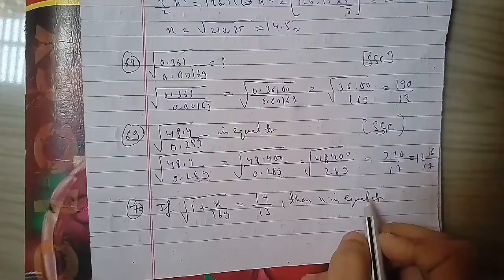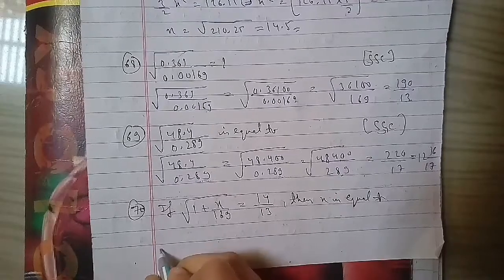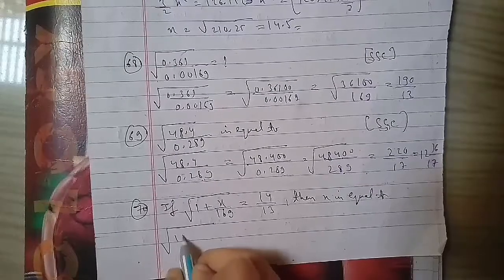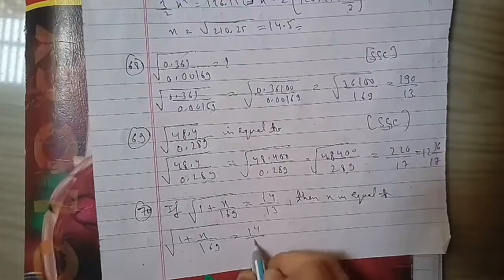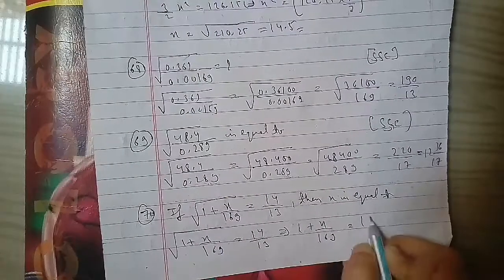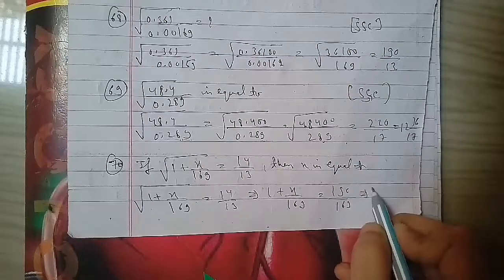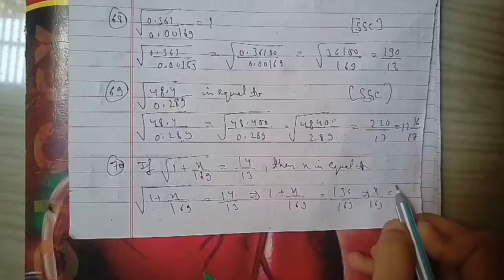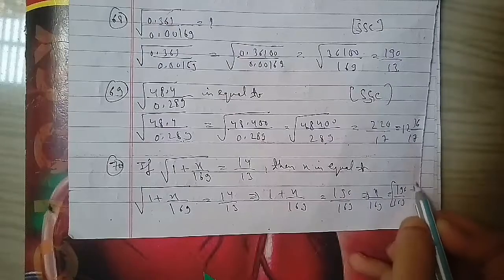So for that, 1 plus x upon 169 equals to 14 upon 13. Further 1 plus x upon 169 equals to 196 upon 169, which is further equals to x upon 169 equals to 196 upon 169 minus 1, that is equals to 27 upon 169. So x equals to 27 here. That will be the right answer for this question as well.